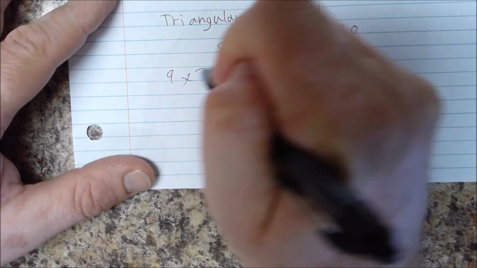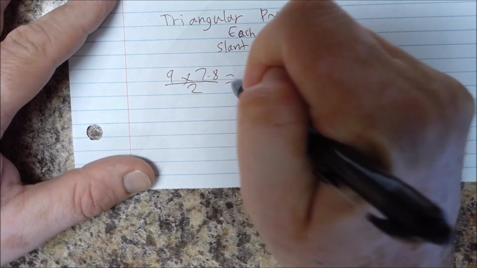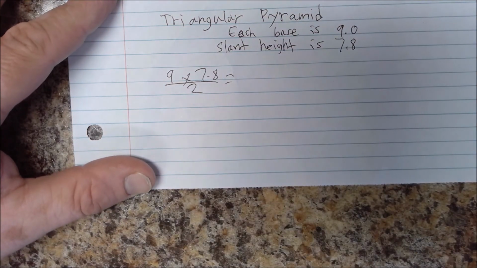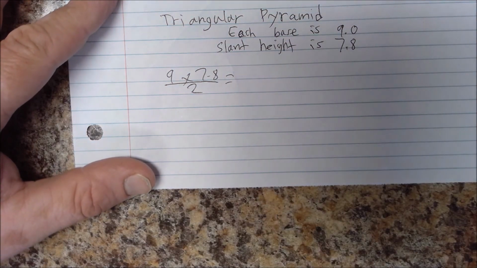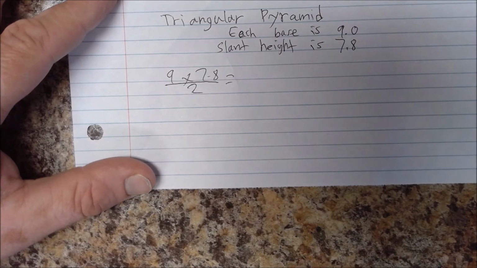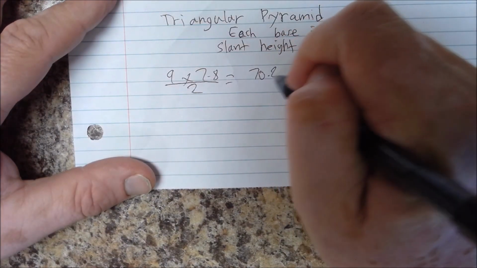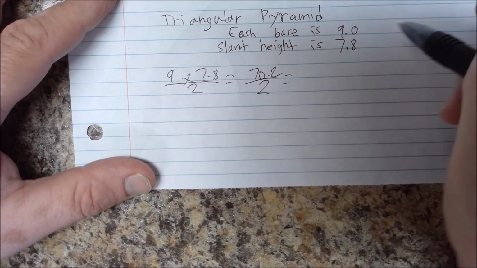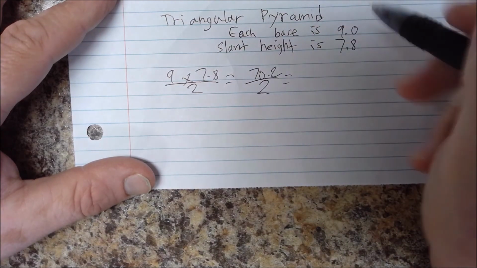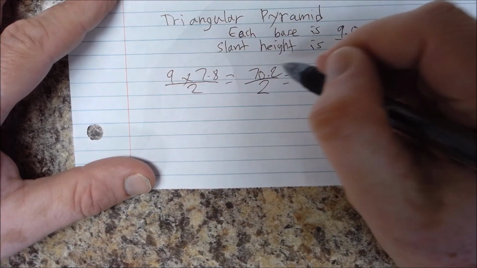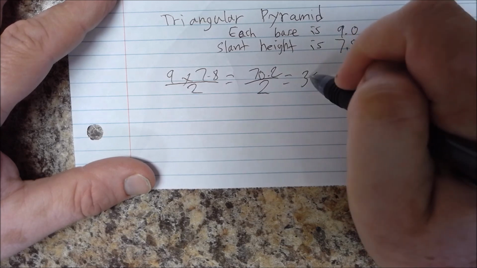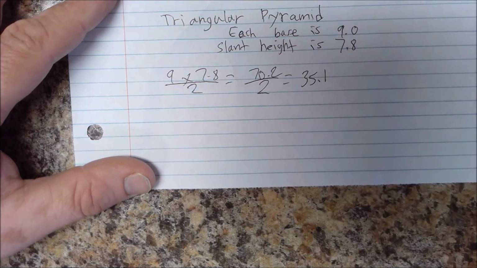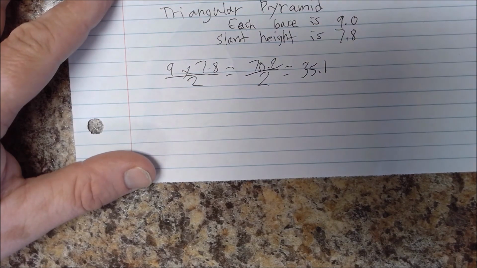Nine times 7.8 divide by 2. 9 times 7.8, 70.2 divided by 2. Should be able to do that in our heads. Half of 70 is 35, and then the 2 becomes a 0.1. So this becomes 35.1 is the area of one triangle.